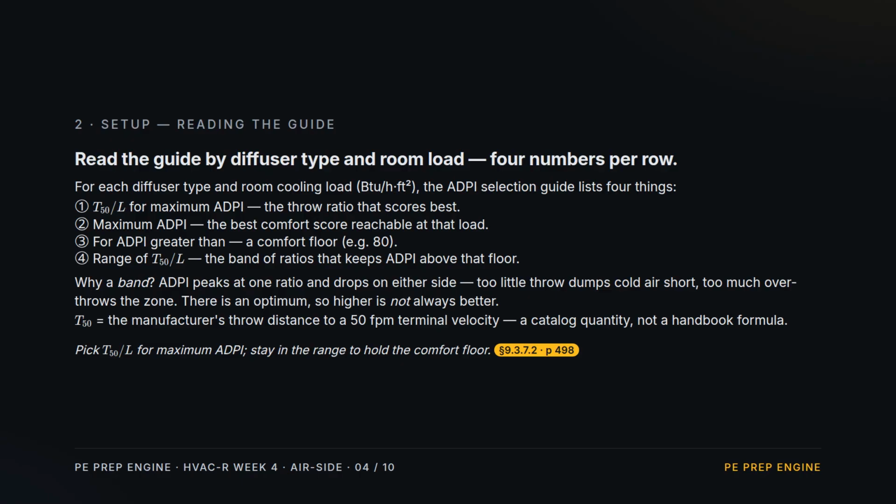The selection guide is organized by diffuser type and room cooling load. Each row gives 4 numbers: the throw ratio that maximizes ADPI, that maximum ADPI, a comfort floor, and the range of ratios that holds ADPI above the floor. Why a range? ADPI peaks at 1 ratio and falls off on both sides. Too little throw dumps cold air short. Too much overthrows the zone. So higher throw is not always better.